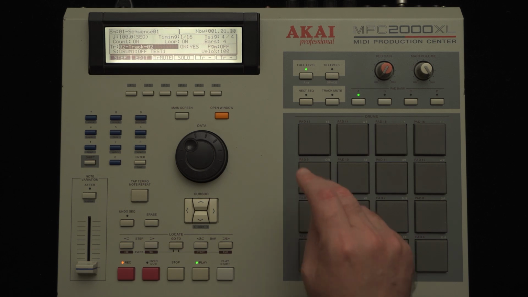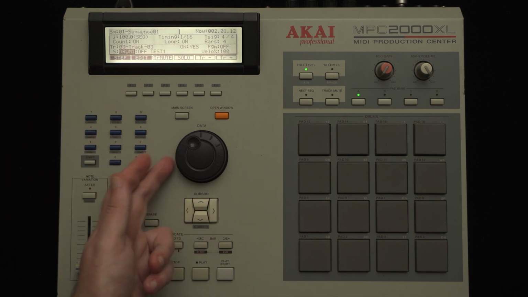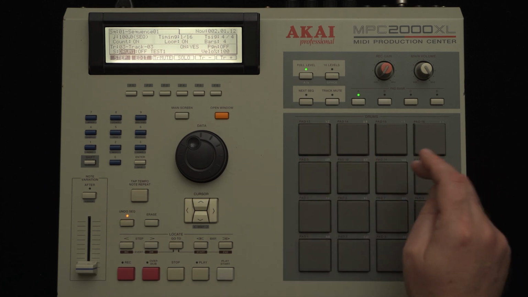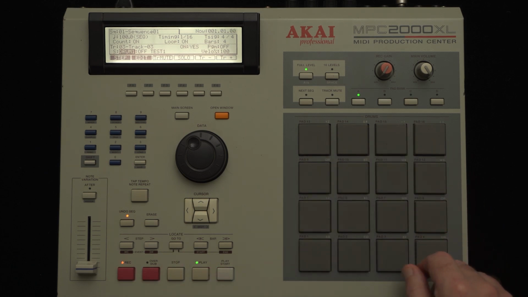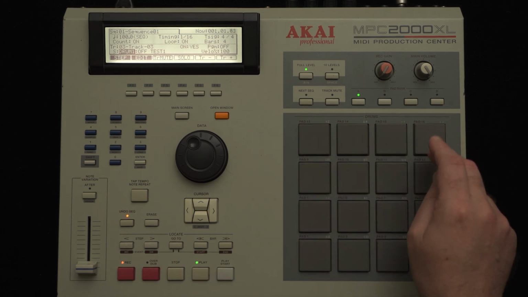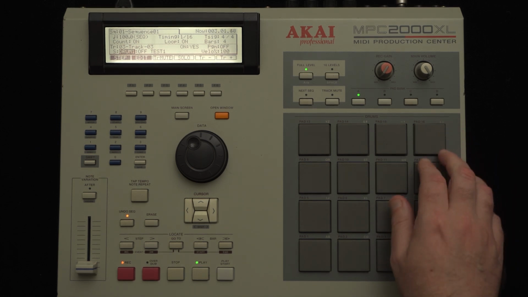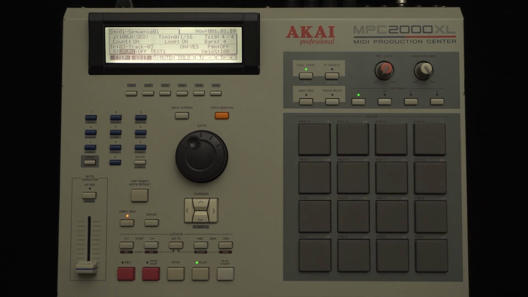And then I'll go to track 3, which is again unused, select the drum program, and now record something else. All right, basic, but it's just for the demo.